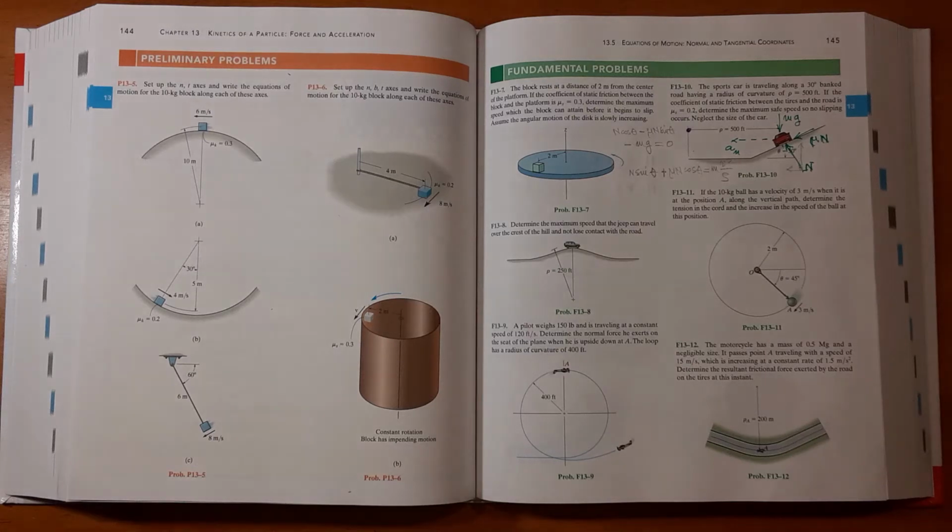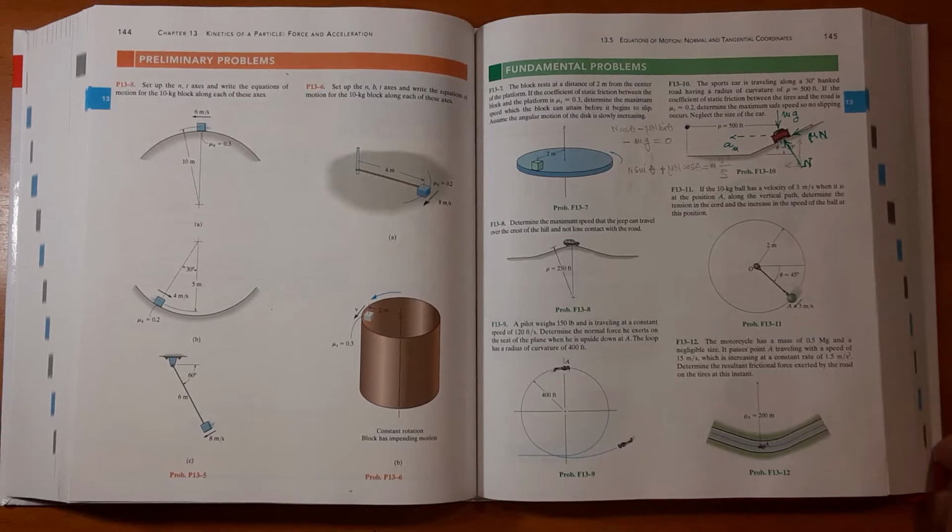Alright, I'm going to solve some problems on equations of motion, normal and tangential coordinates, and a recommendation for you to study the sample problems. And he has one that resembles F1310. So let's look at this one.